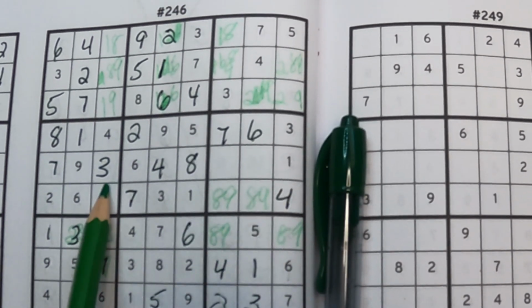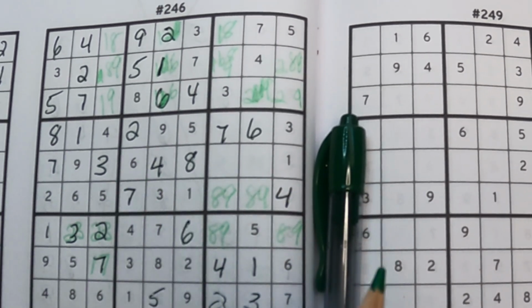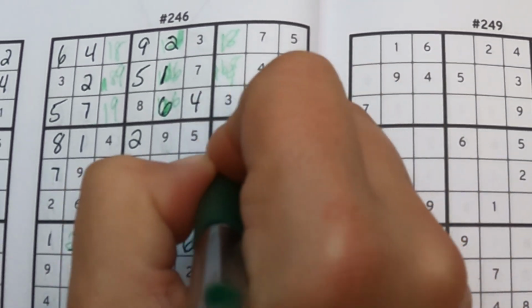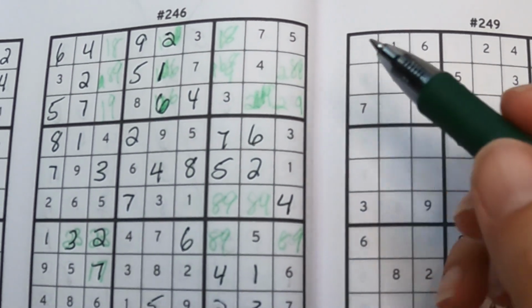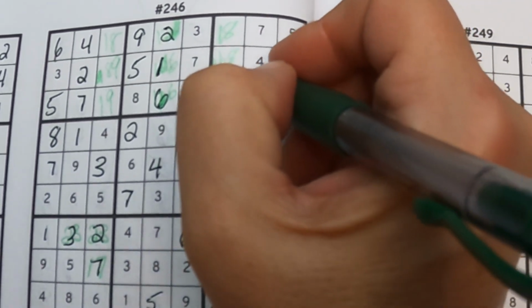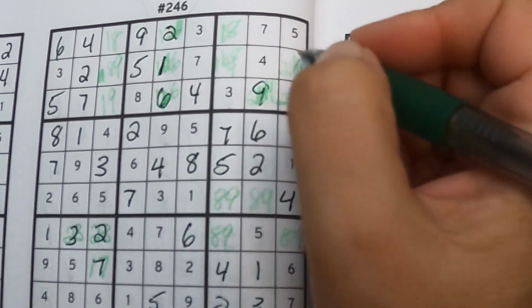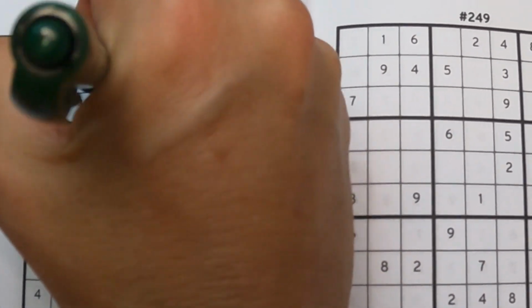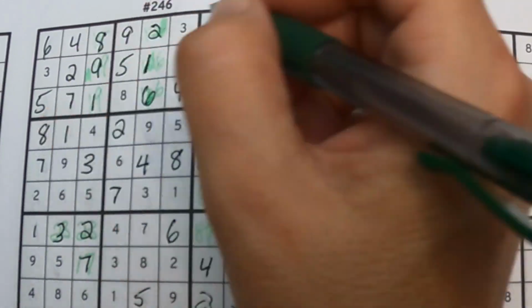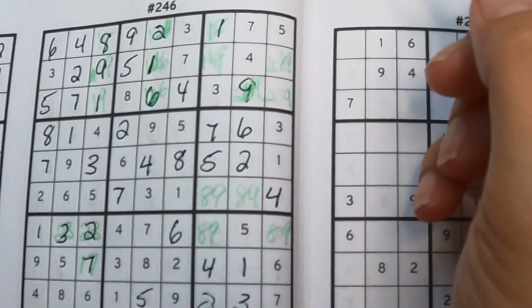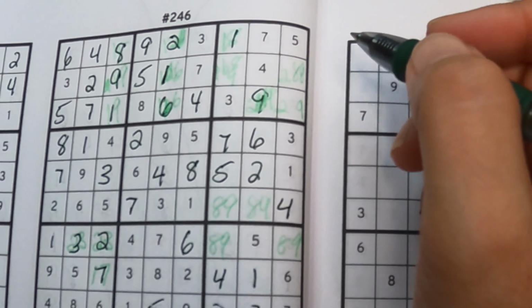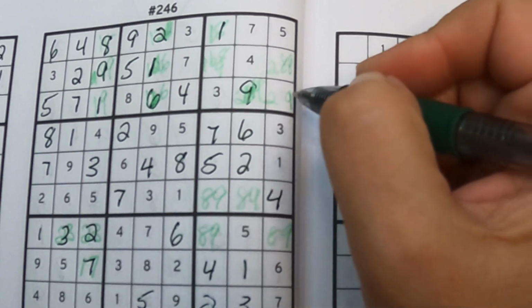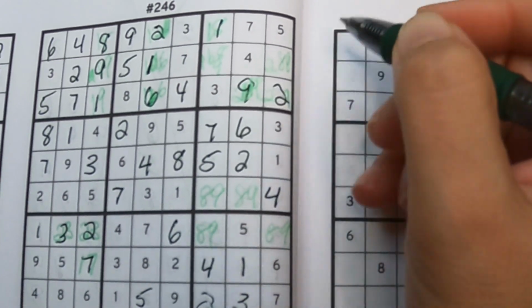For this row, we're missing 2 and 5. We've got a 2 here. So 5, 2. That 2 makes this our 9. That makes this our 1, 8, 9. That 8 makes this our 1. 9 makes this our 2.